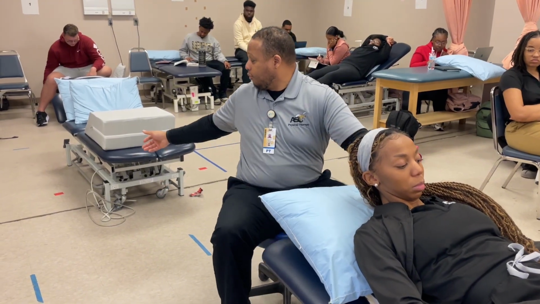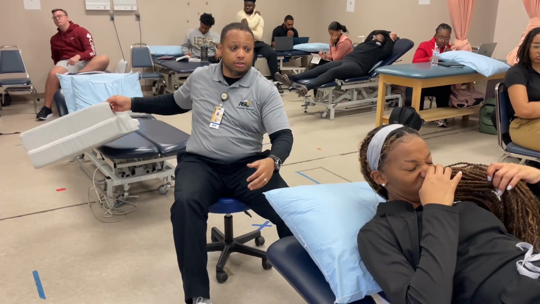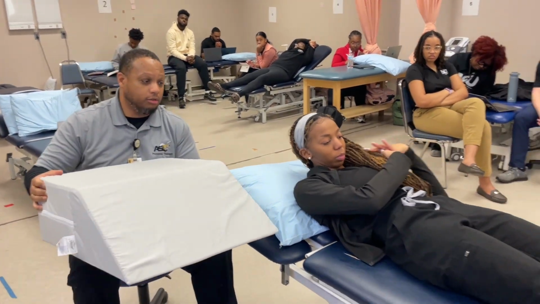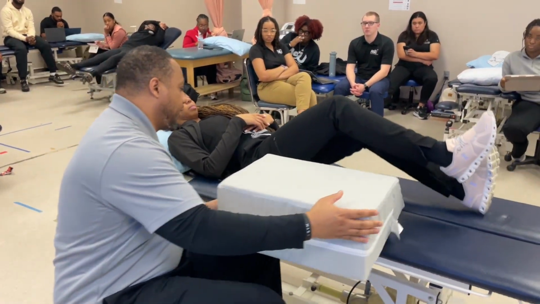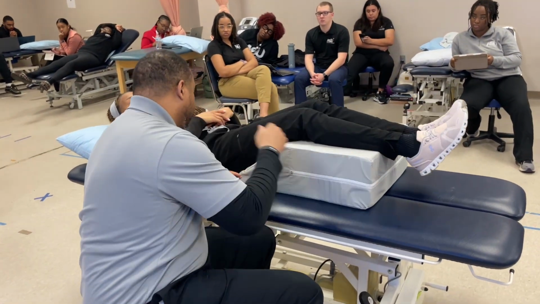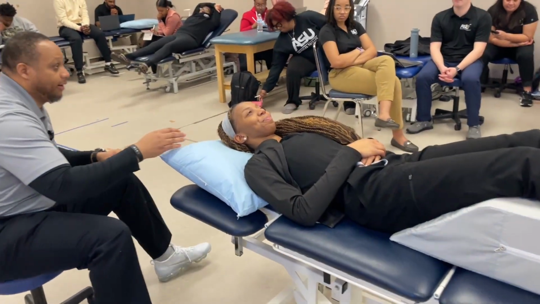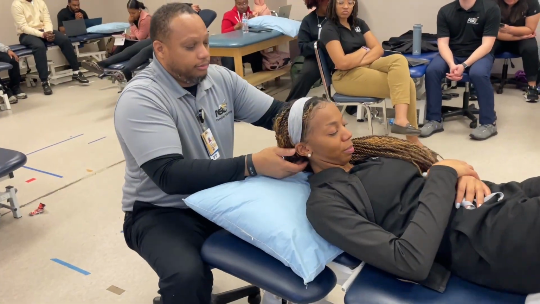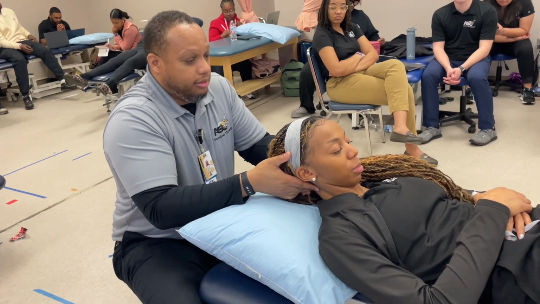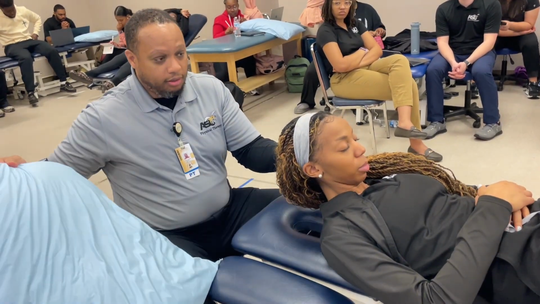Oh, I forgot to put my wedge under my patient to make my patient more comfortable. Lift your legs up, patient. There you go. Okay. All right. So now I'm gonna come right here. I'm gonna remove the pillow.